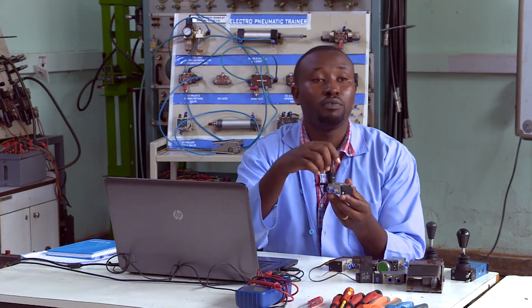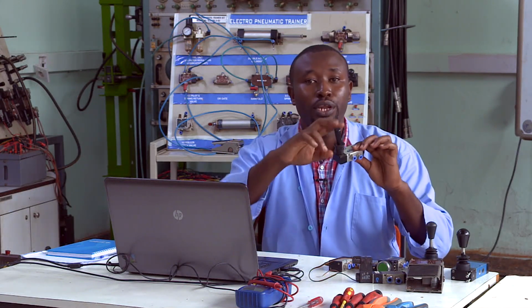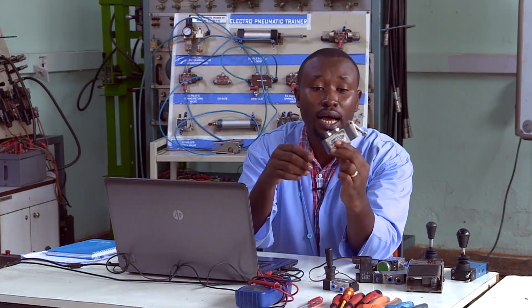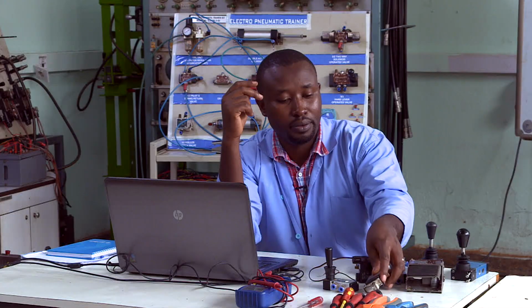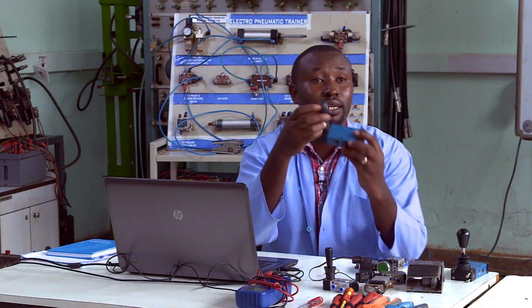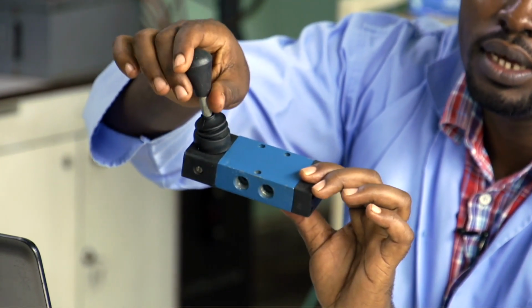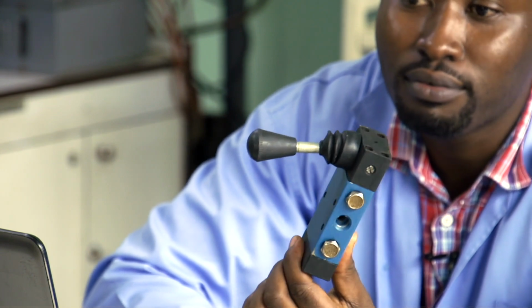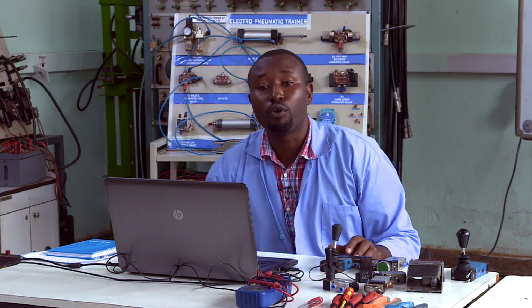Each switching position is represented by a square. For example, let's start with this one. It has only 2 switching positions, so we need 2 squares. This one also is a DCV, also having 2 switching positions, so we also need 2 squares. But take this: this is one position, this is another position, and this is another position. So how many positions do we have? There are 3 positions.